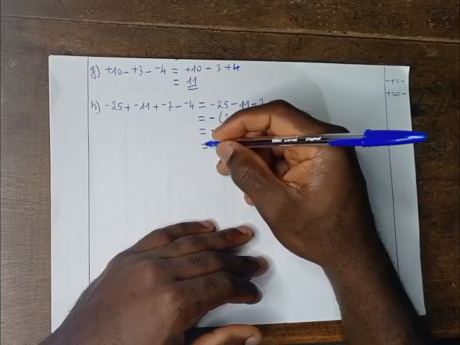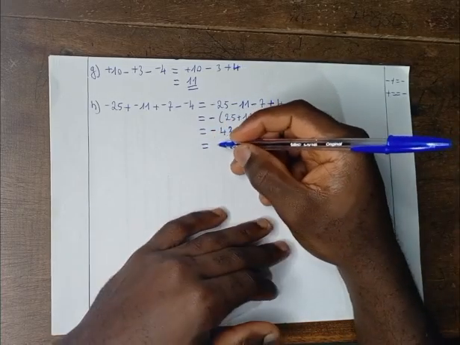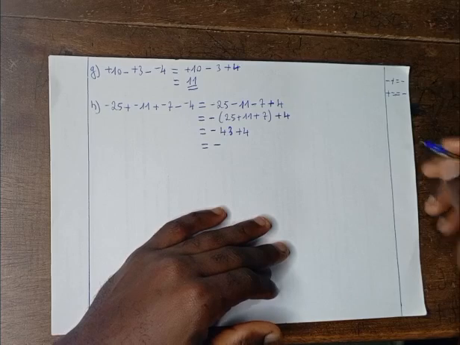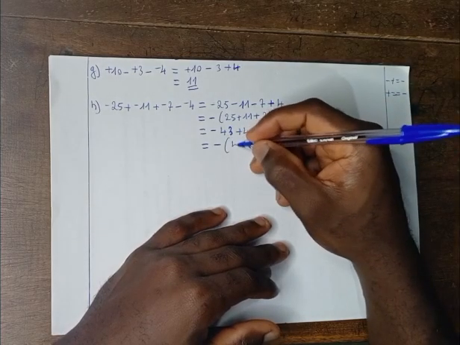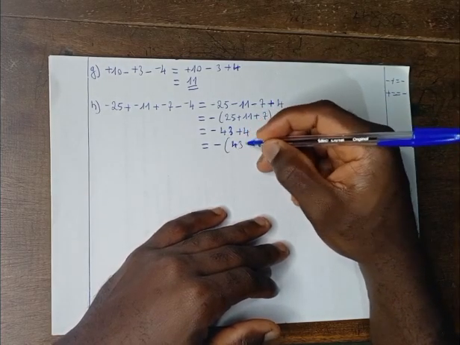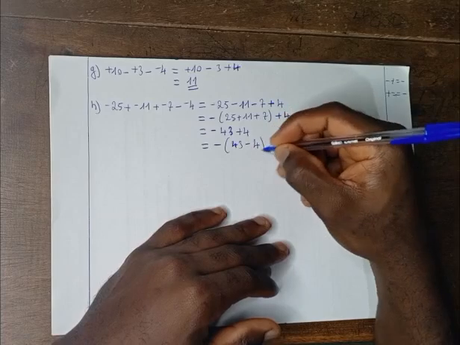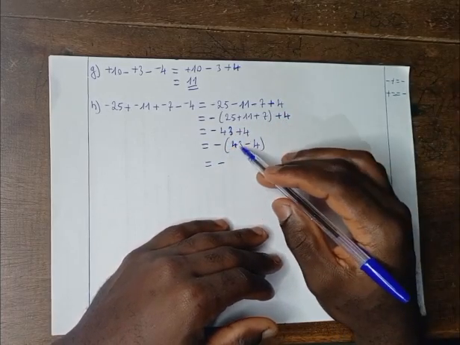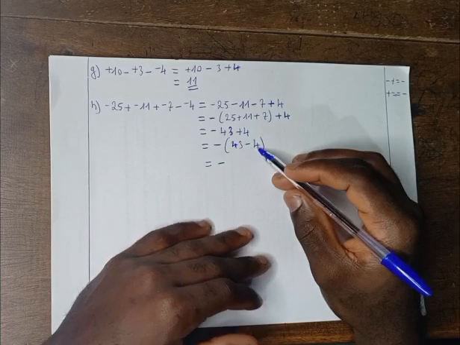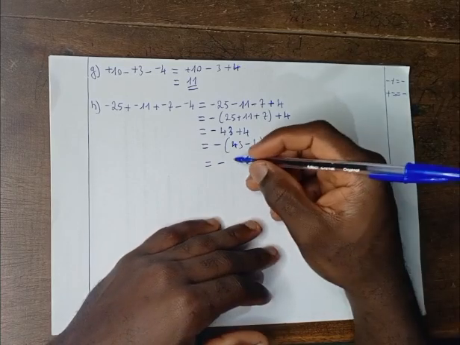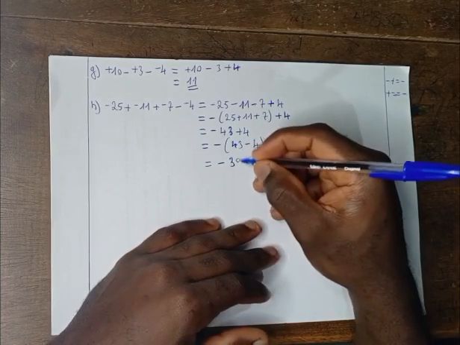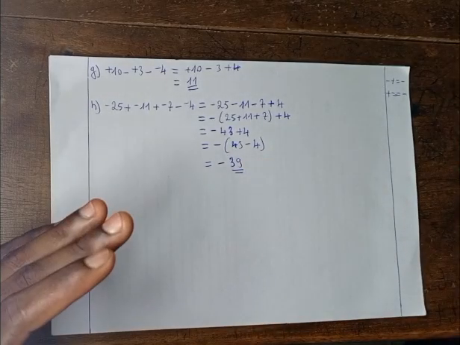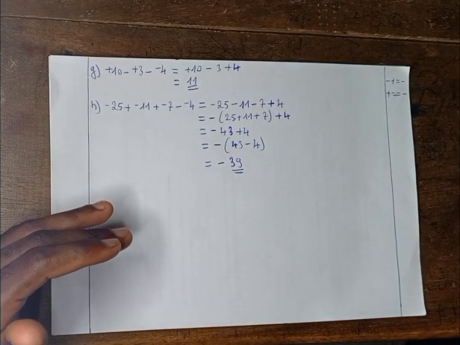Next, these two numbers have different signs. So the result will simply be, we write down the sign of the larger number in terms of magnitude, which is negative. Then we subtract the smaller number from the bigger one. So this will simply be equal to negative. We take 43 minus 4. 43 minus 4 will simply give us 39. So the answer will simply be negative 39. We are done with the correction.